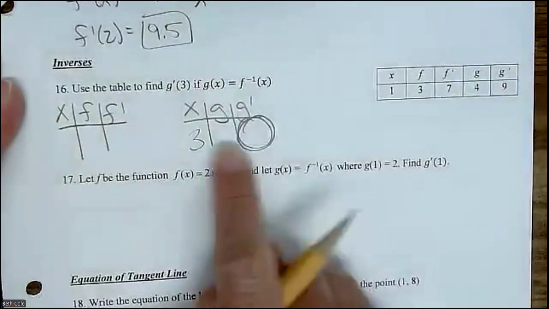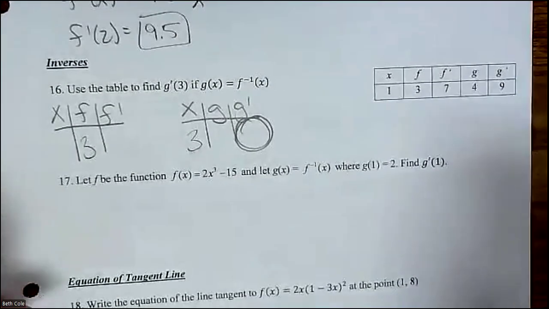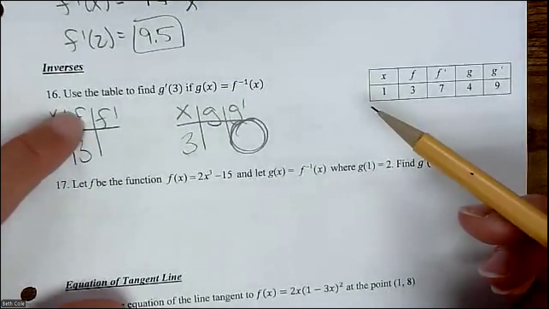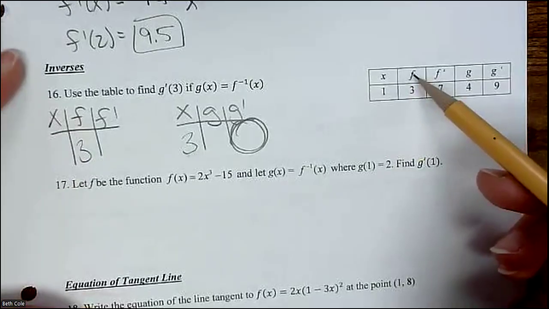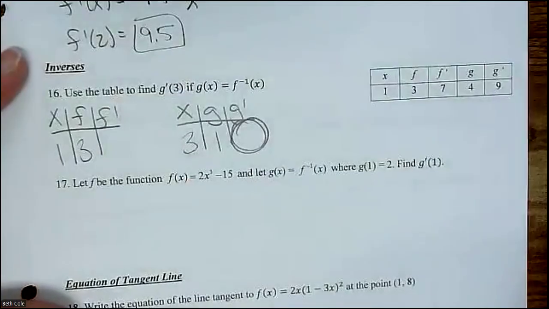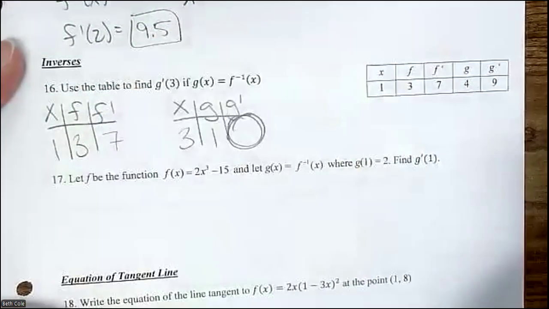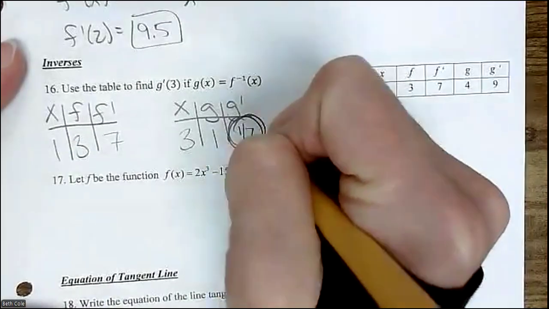G, because we want G prime of 3. So 3 goes there. Now you want to come over here and put 3. And then look at your table. Do you see how F of 3 is right here? That means the input is 1, so you can put that in. And the derivative is 7. So your answer is 1/7.